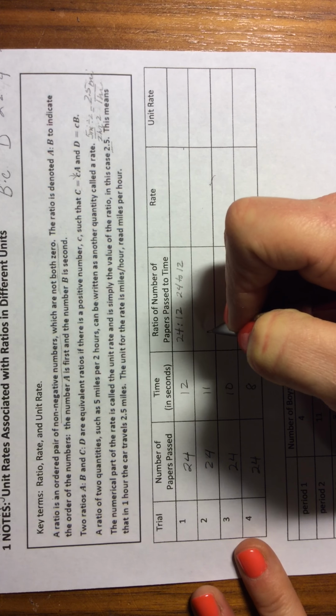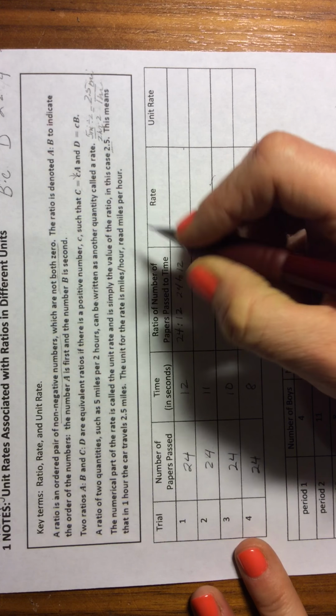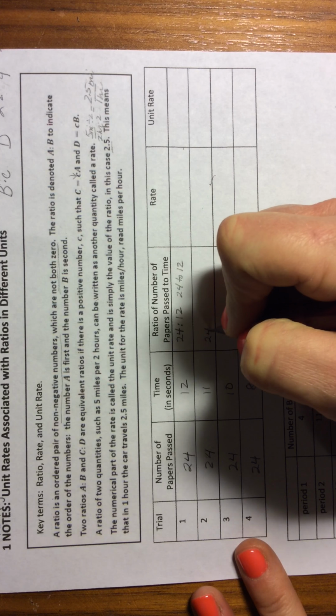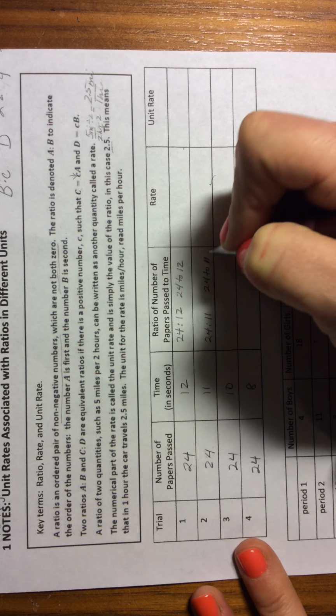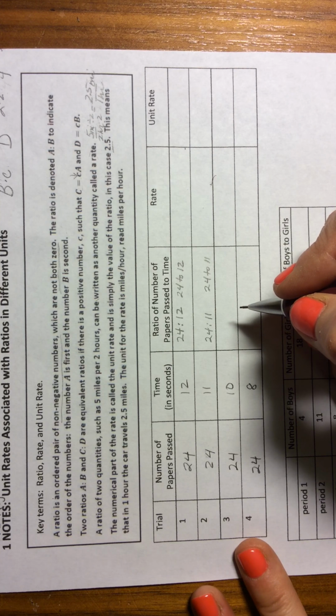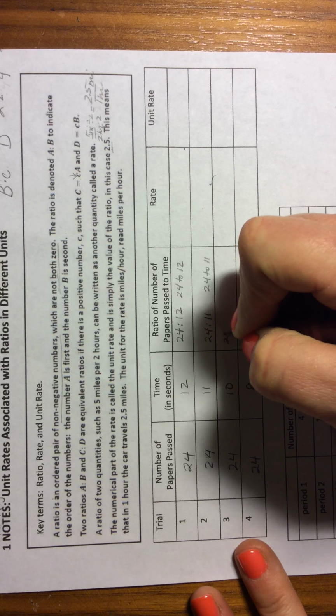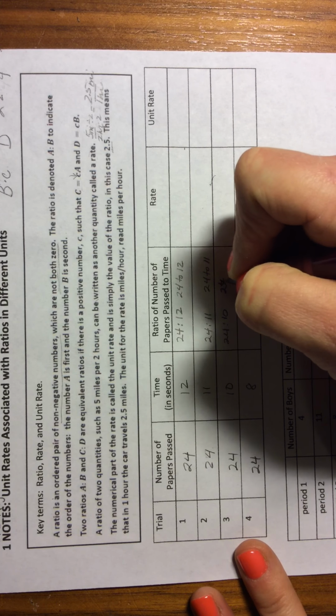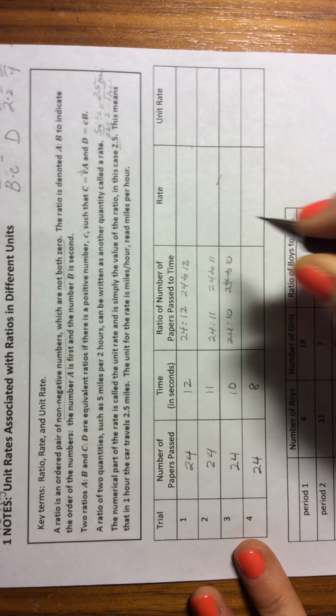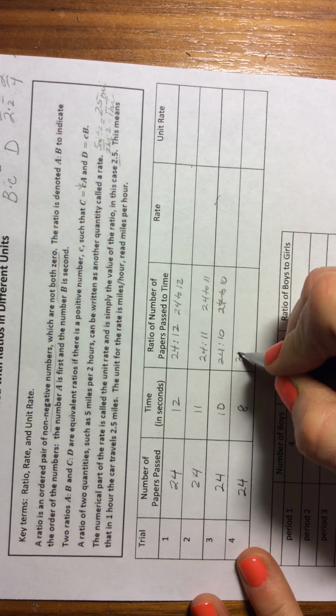And for the second one, we could say 24 to 11. And for the third one, it would be 24 to 10. And for the last one, 24 to 8.